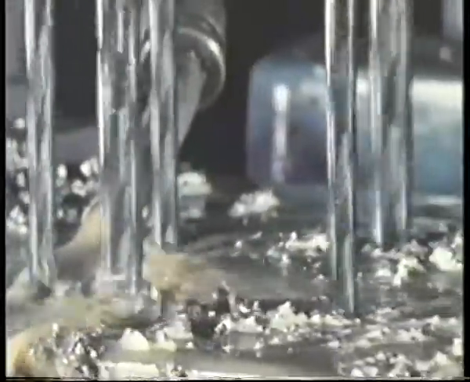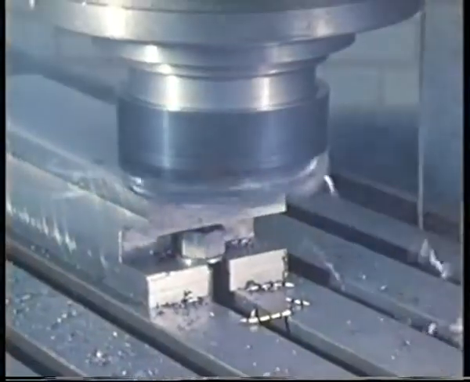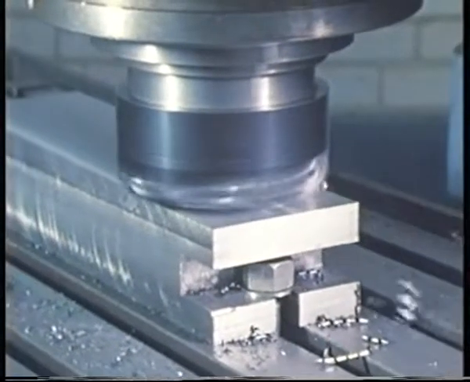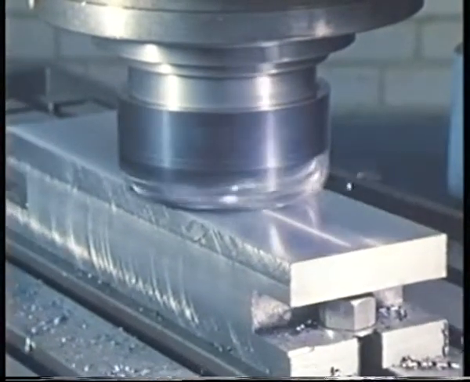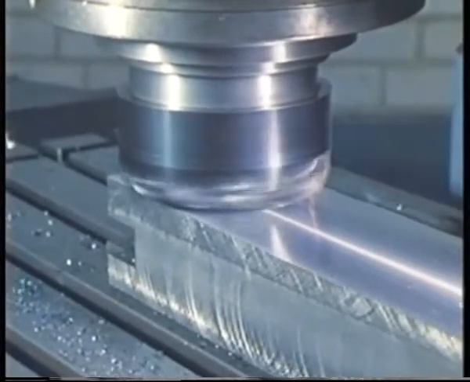Drilling is another. It involves quite a different kind of cutting tool, one that produces holes. And from drilling to milling. This particular milling cutter is designed to operate at high speeds and feeds. It's producing a flat surface.